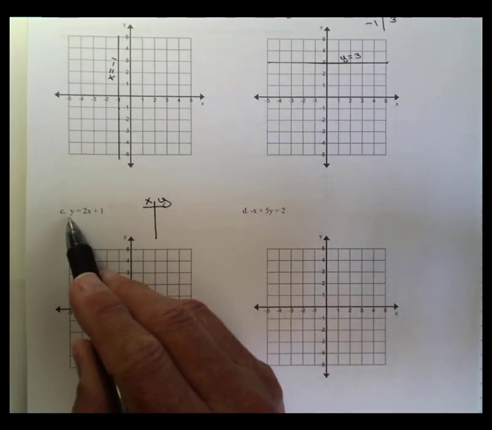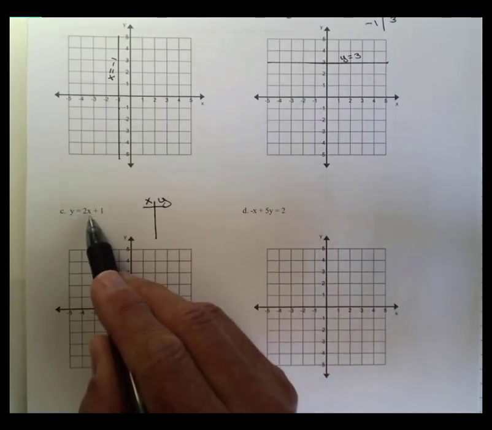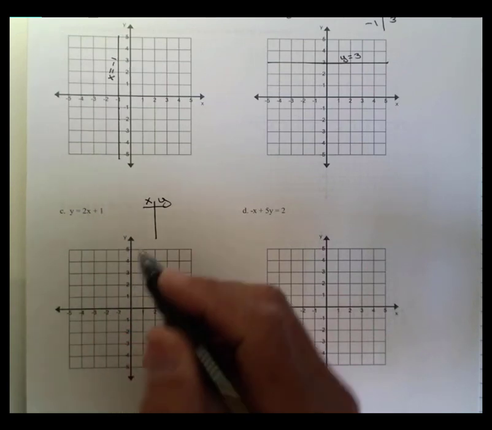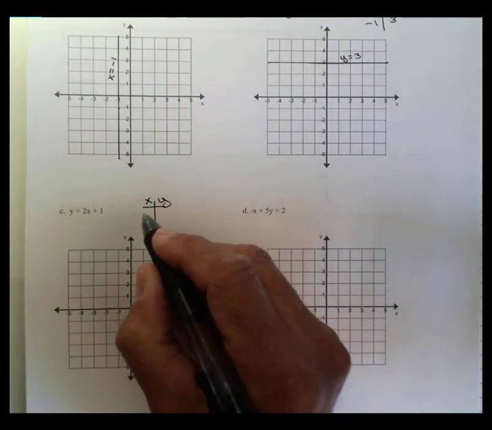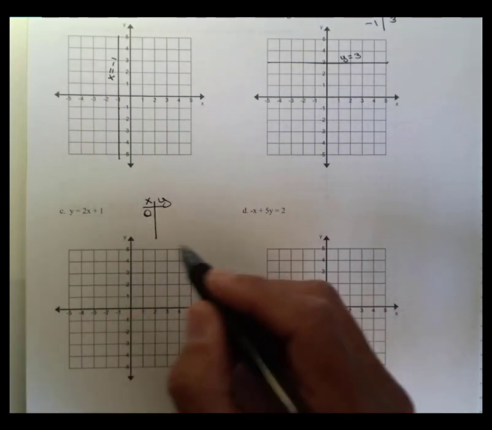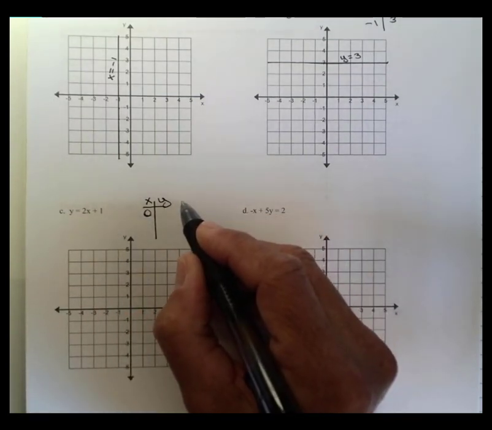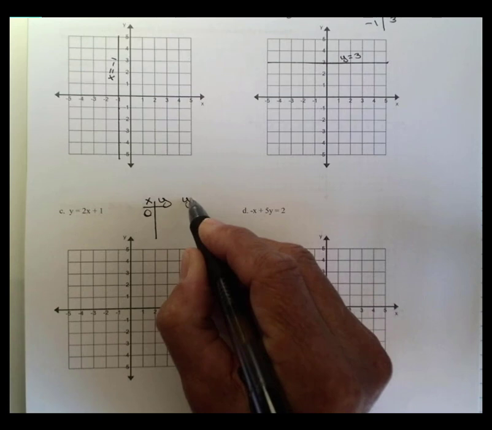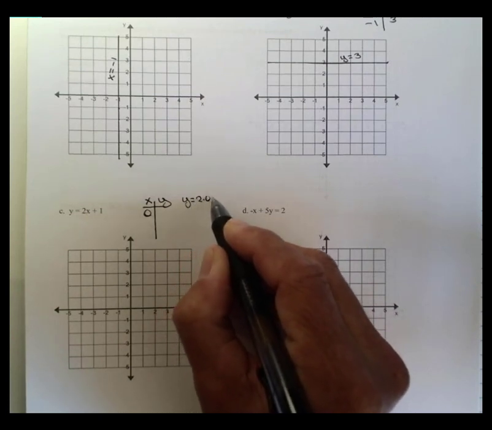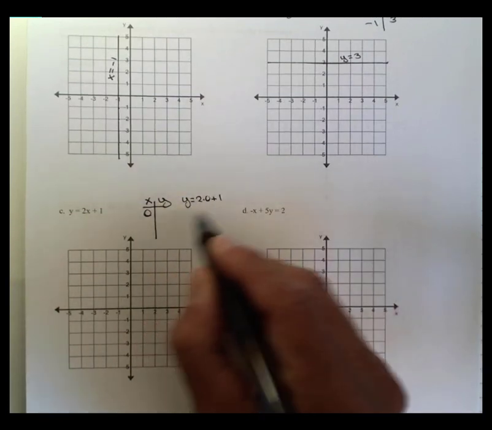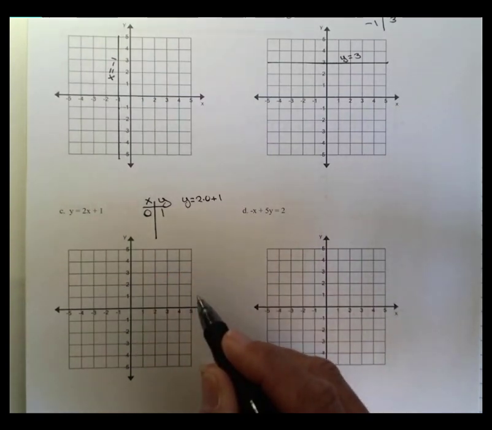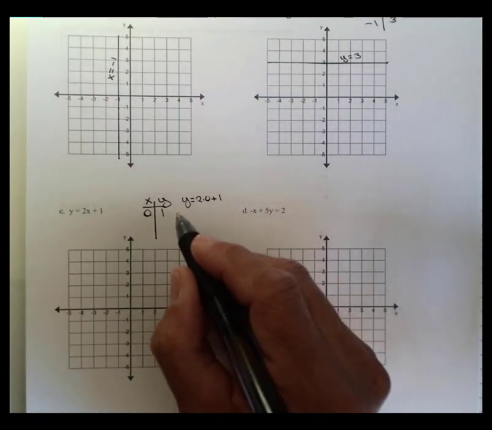And I've already solved the equation for y, so I'm going to pick my unknown x here, and I'm going to plug in what I always plug in. I'm going to start with x of 0. And if x is 0, here's my equation. I would say y is equal to 2 times 0 plus 1. So what's y going to be? Well, 0 plus 1 is 1. Got that one.